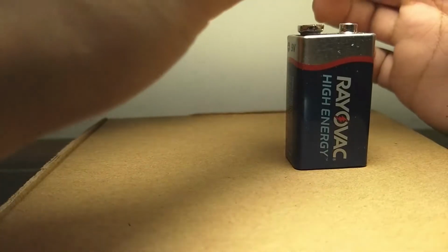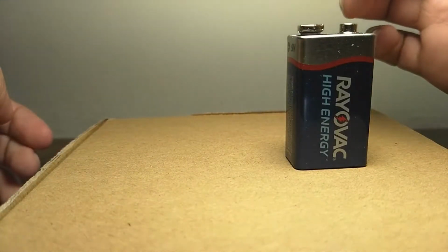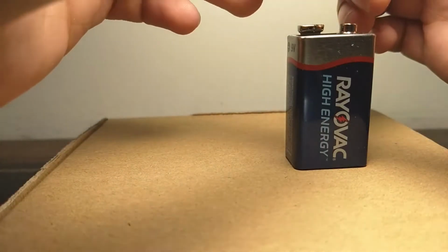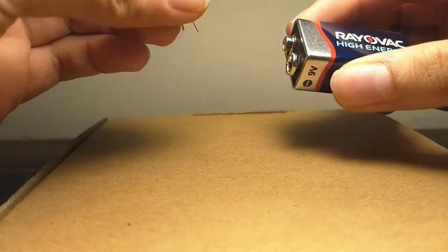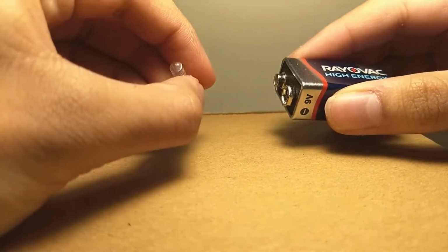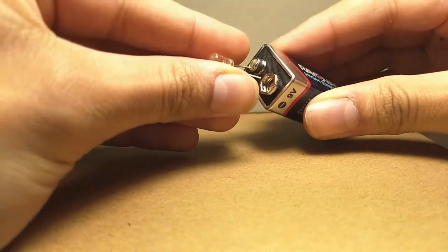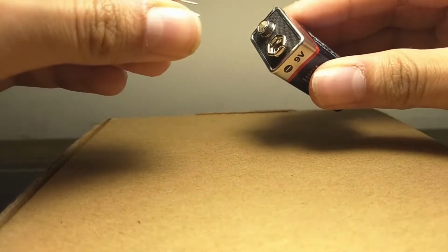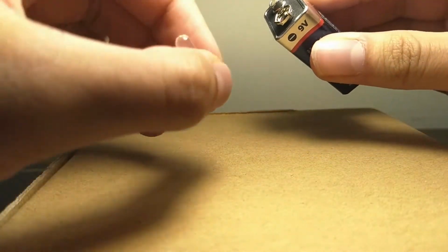So let's see what happens if I try to light up an LED just using a battery. You hear a spark. And even worse, the LED burns out.